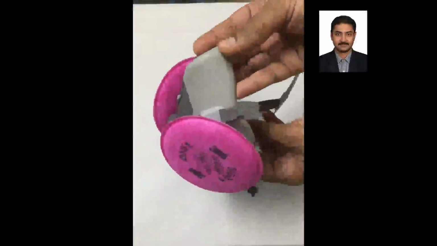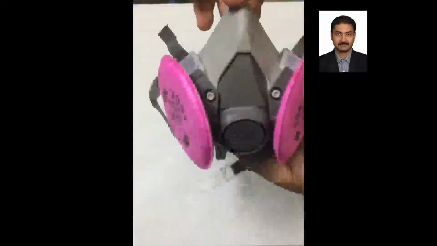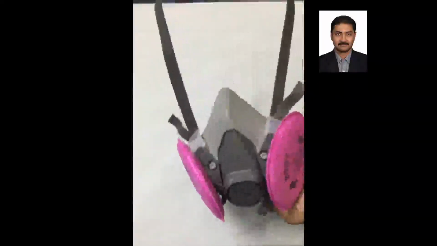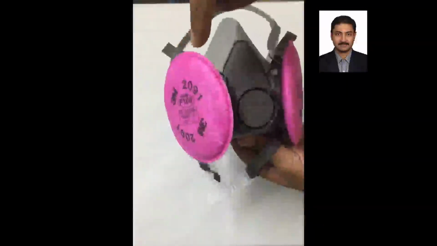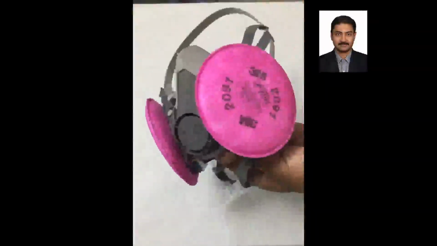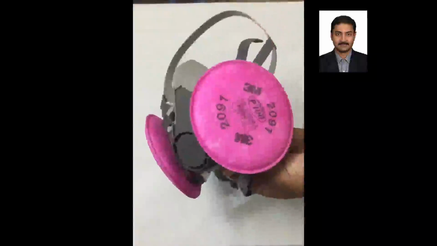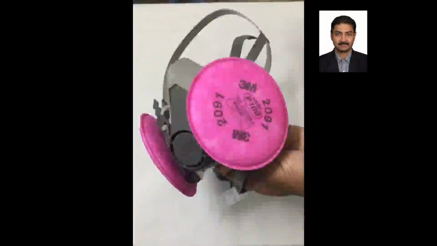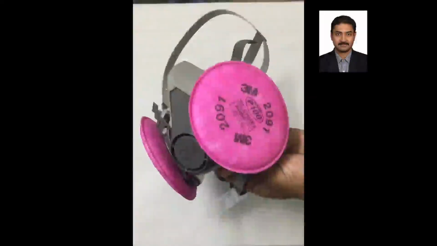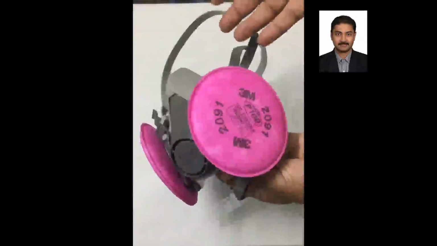These are called the half face respirators, where these are fitted onto the face with the harness, and they have interchangeable filters. These filters last quite long, and there are different ratings of filters. So 2091 and 2097 3M are currently what most of us are using, because number one, that's what we are getting, and they give you a N99 kind of a protection.